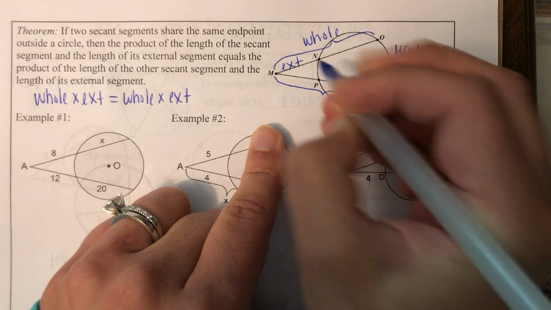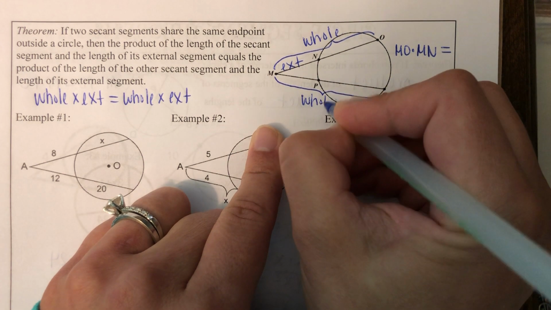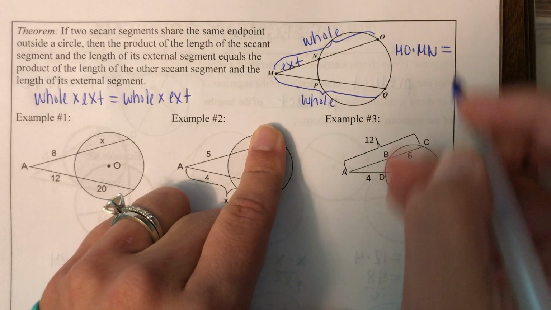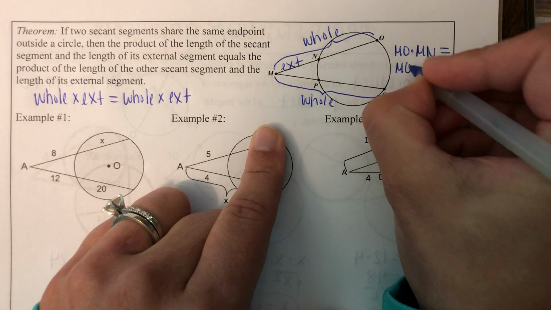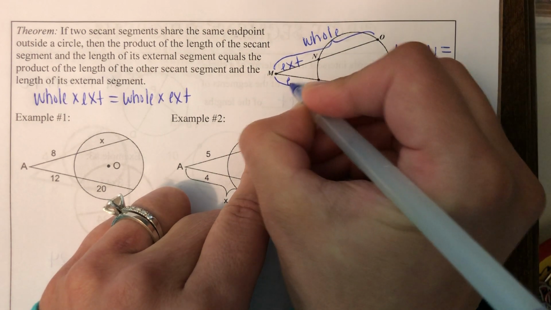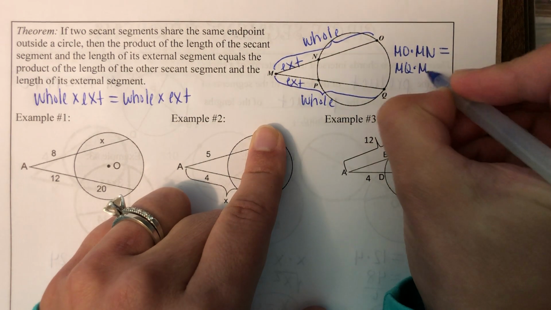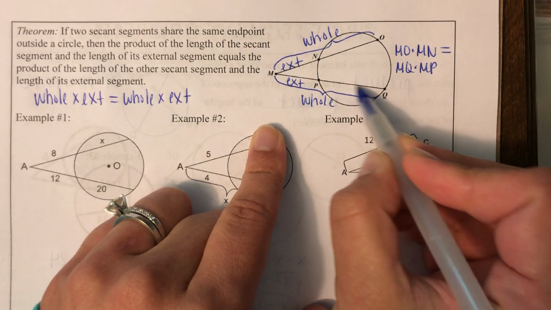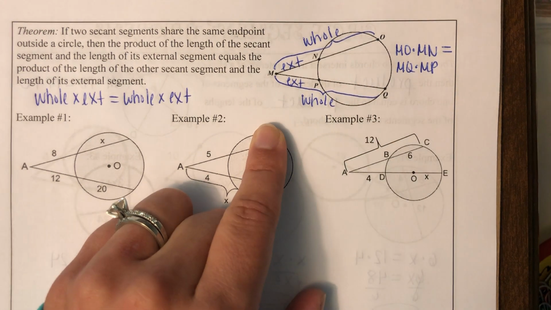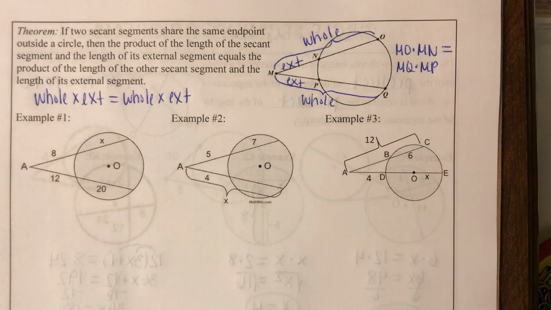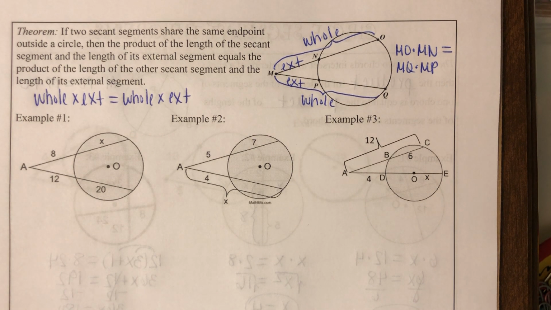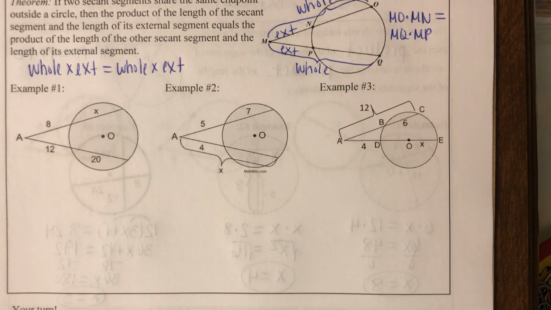The whole is from M to Q, and its external piece is from M to P. We don't need the internal piece, okay? Unless it's helping us calculate the external piece or the whole. So the whole times the external.